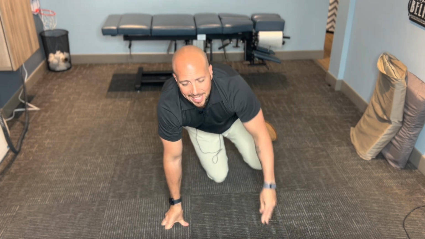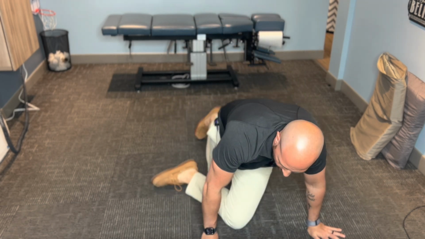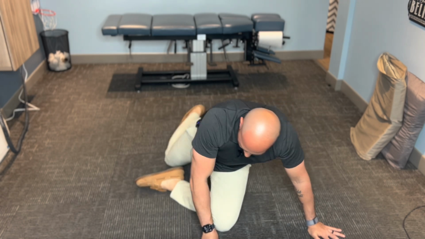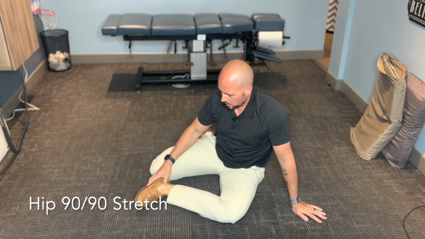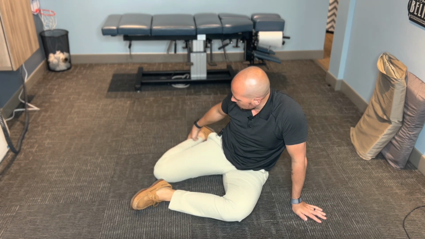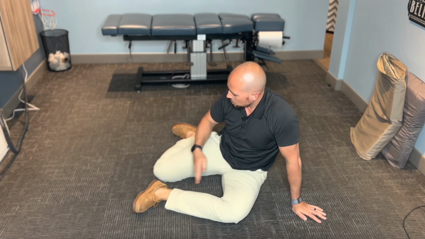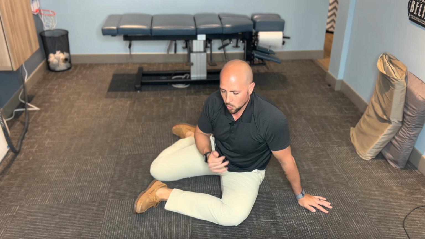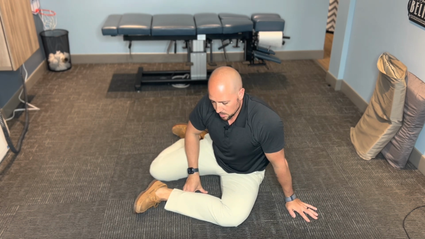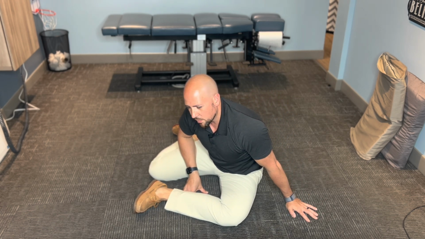So with the 90-90, what you're going to do is bring one foot in front and then the other foot is going to be behind. So what you want to do is you're creating 90 degrees on one side, you're creating 90 degrees on the other foot. So you have 90-90. And then the key here is to bring your torso forward. So I'm going to use my hands to bring myself forward and over to the side.